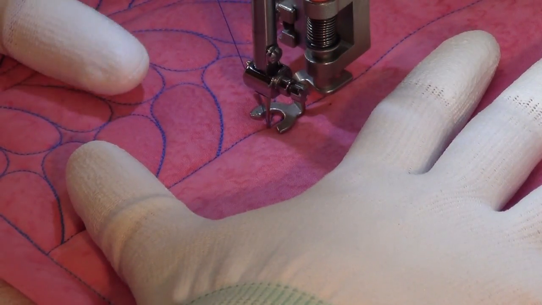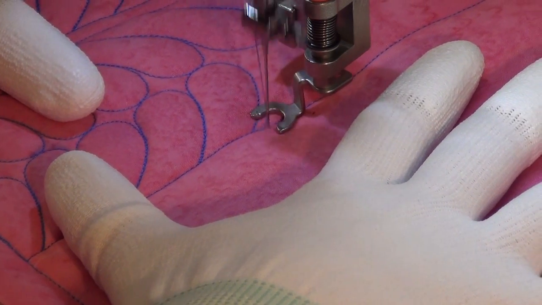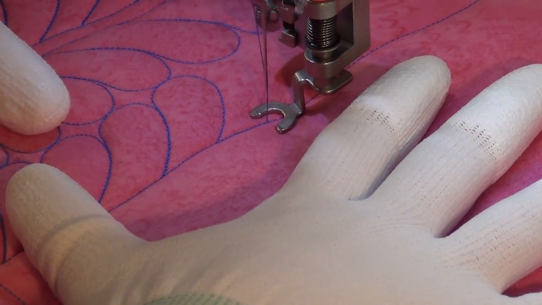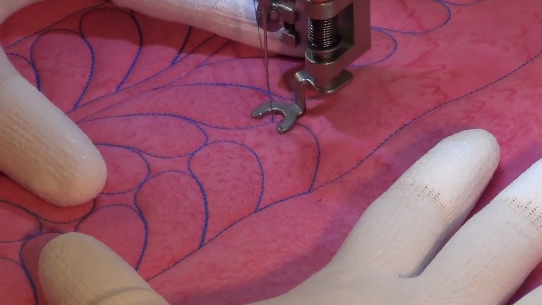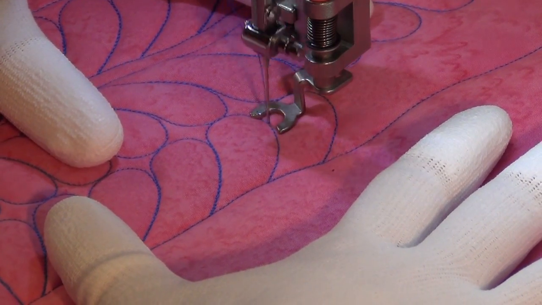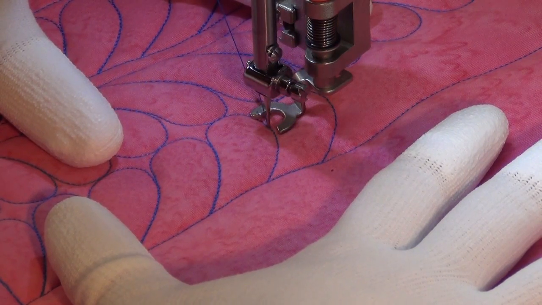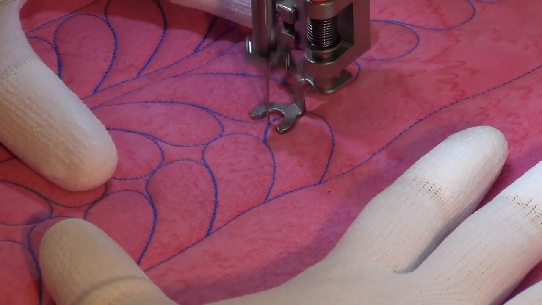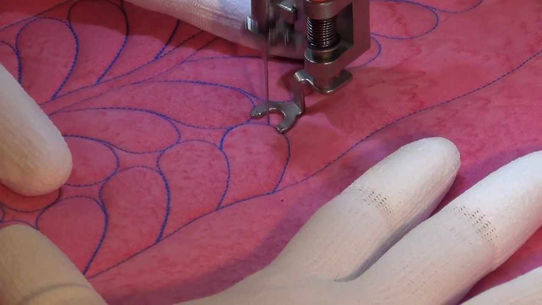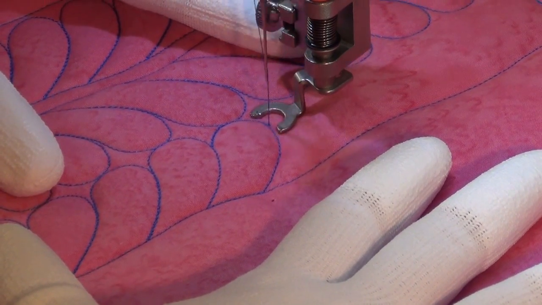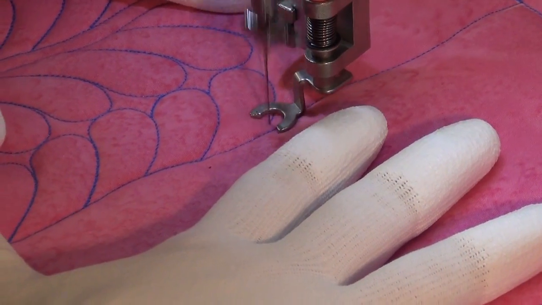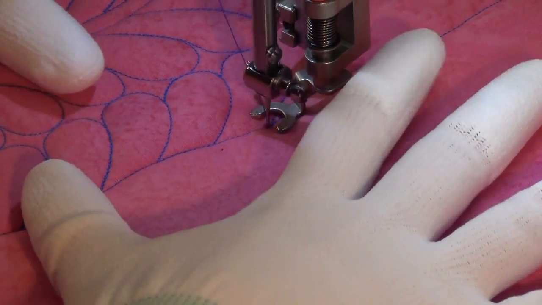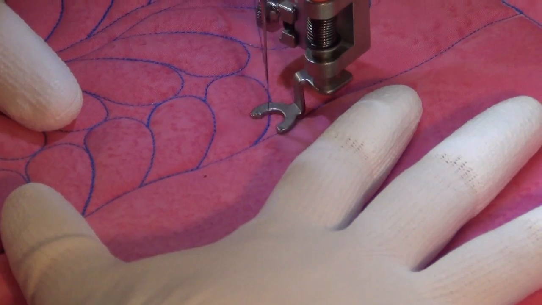Here's another way to quilt a feather. In this case, you would travel stitch up the stem, come out, swing around, and connect with the feather before. So that's one bounce. Now we're going to bounce back to about right there and bounce out. I call this a bounce feather, or a bump feather, because you're kind of bumping against the other feathers around it.